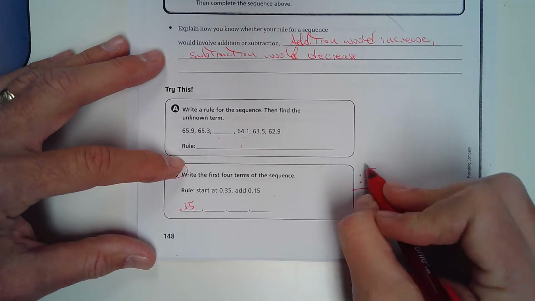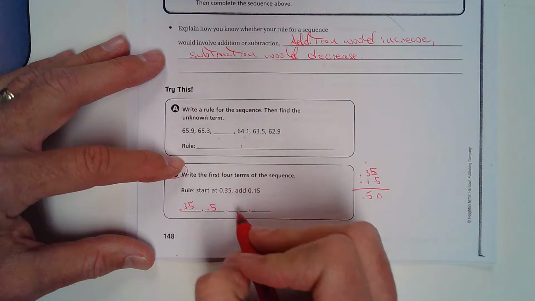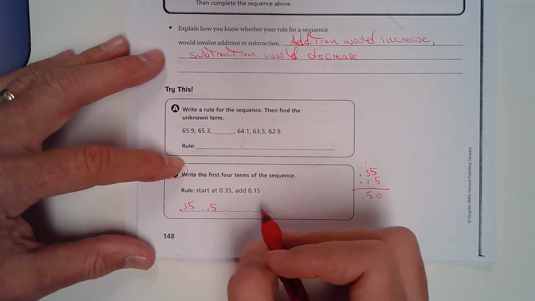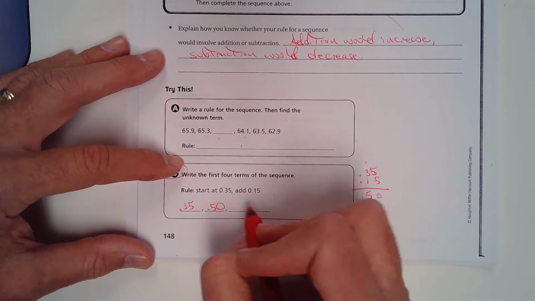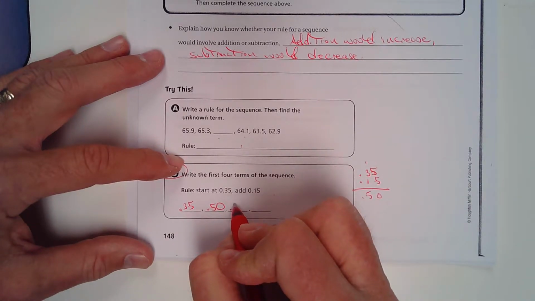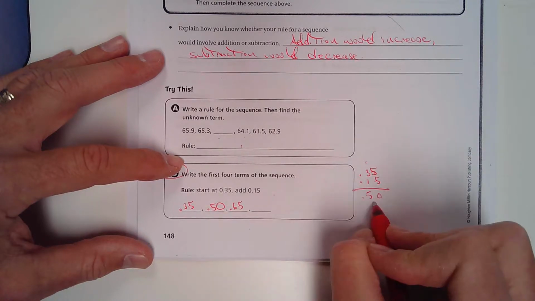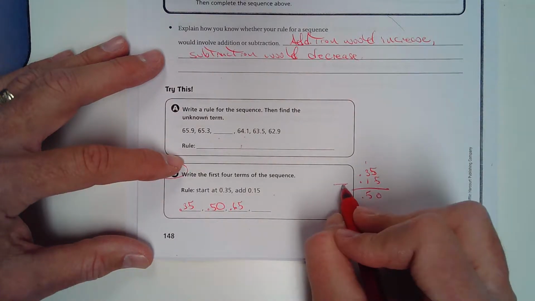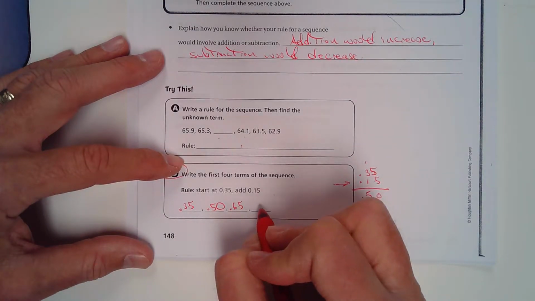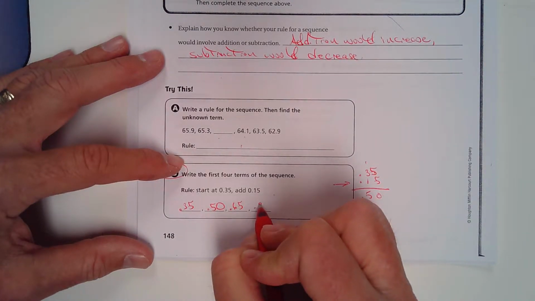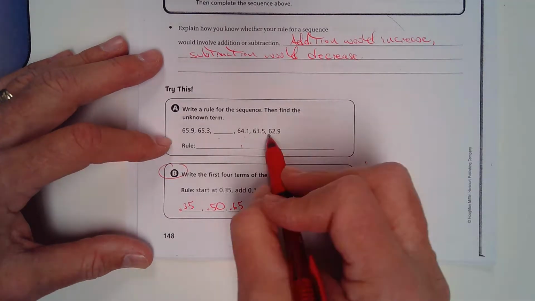So 0, carry the 1, that's going to be 5. So it's going to be a half, so 0.5. And I'm going to continue adding 1.5. So 0.5 or 0.50 adding 1.5 is going to be what? 0.65. 0.65 adding another 1.5, this is what I'm adding each time, would be what? 8.80. Okay? So for this one, see if you can figure out A for yourself.